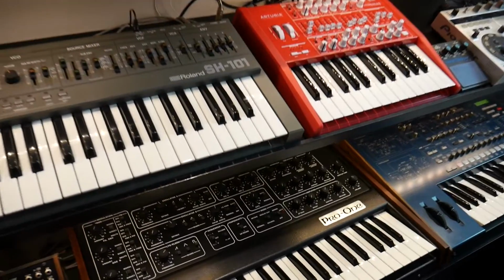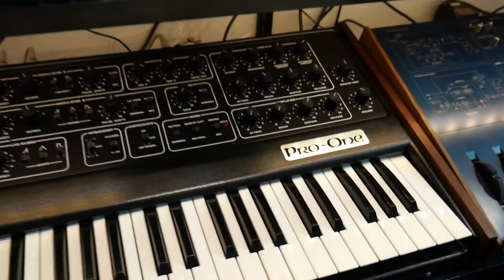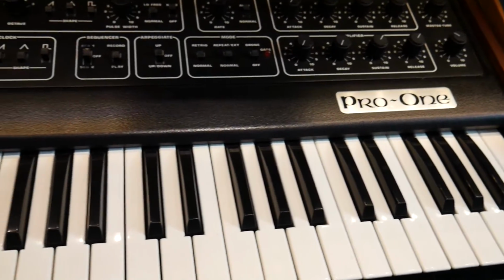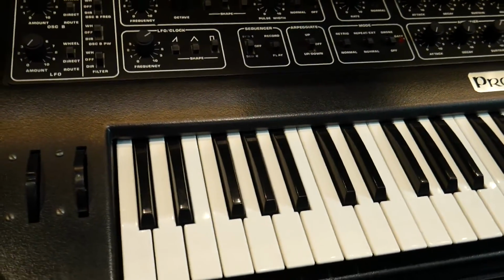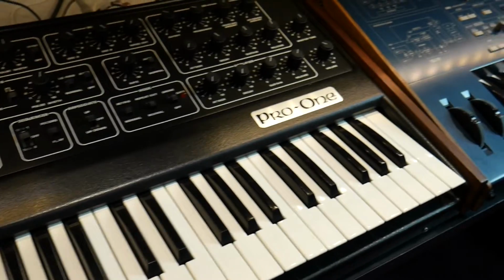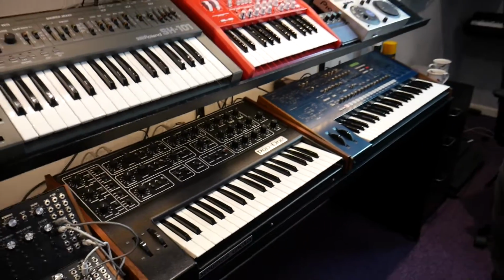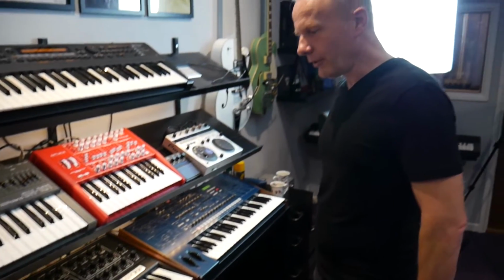All right, great. So let's go. There we go. That's the Pro One. And as I said, I did a talk on Vince Clarke from Erasure last week, and Vince Clarke has said that the Sequential Circuits Pro One is his all-time favorite synth. His go-to synth. And mine, I think. Is it yours?